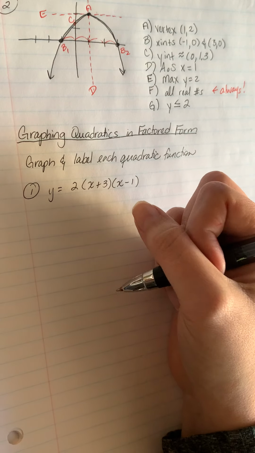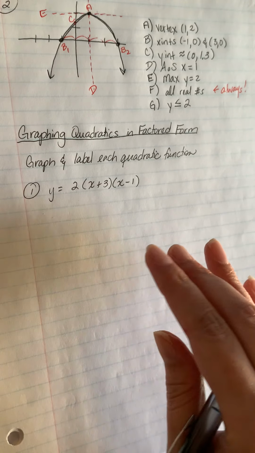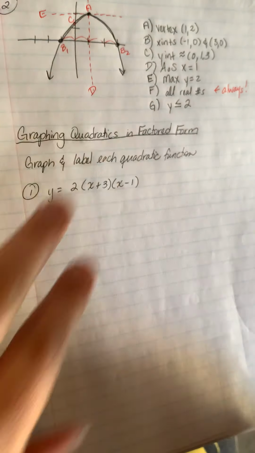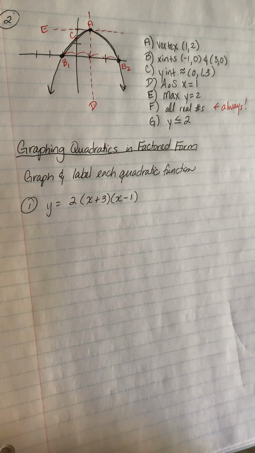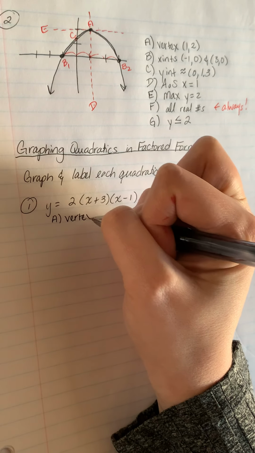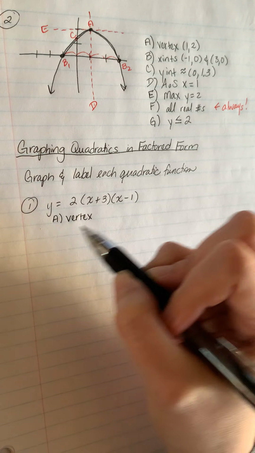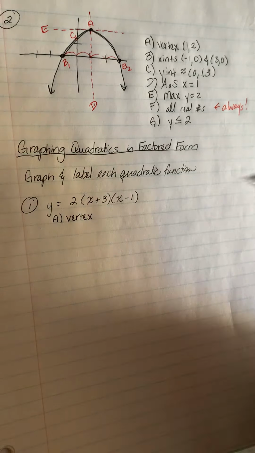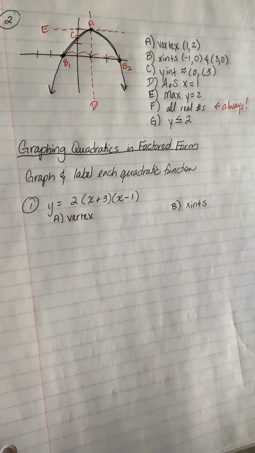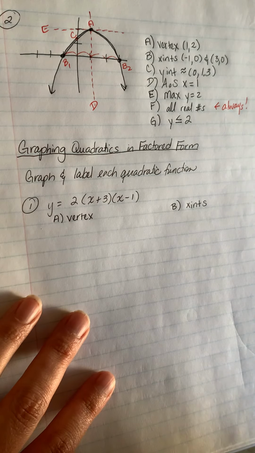So let's find that vertex. Well, to find the vertex, you got to find the center, like we talked about in this problem, of the x-intercepts. So vertex. Well, first before I can do that, because it's in factored form, I'm going to skip over here and I'm going to do B, the x-intercepts. Well, all you do is you use the zero product property.